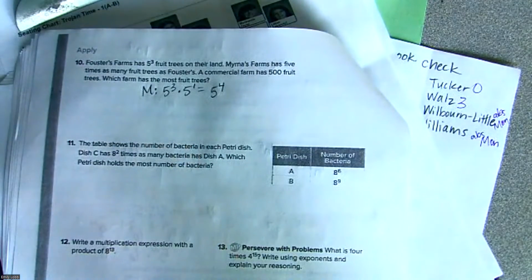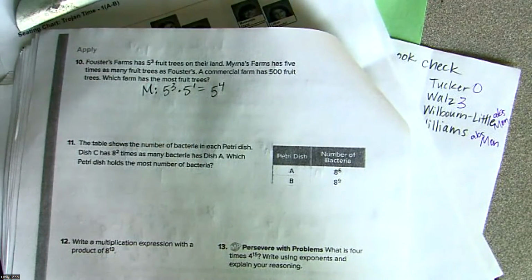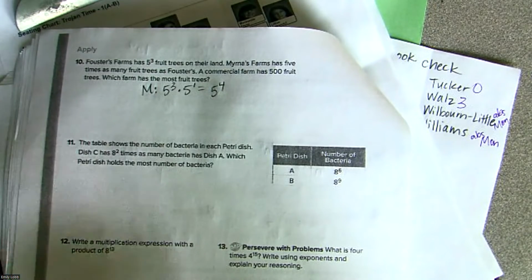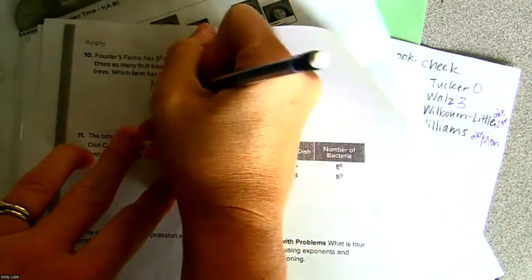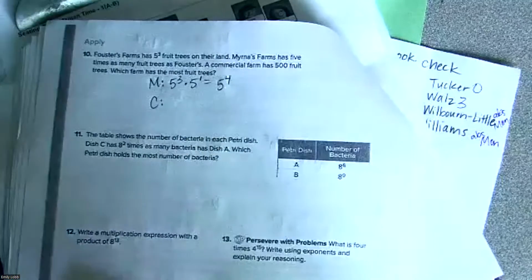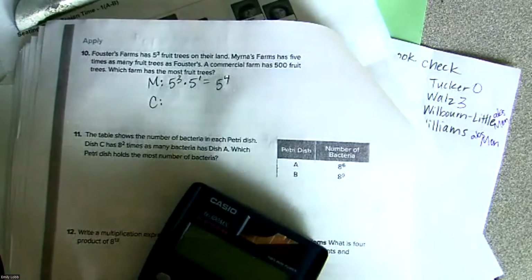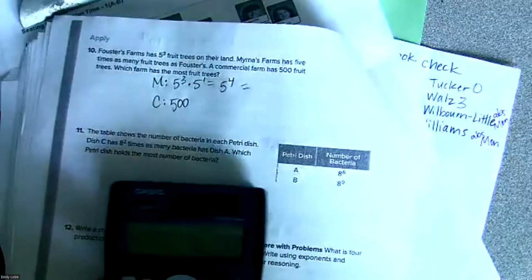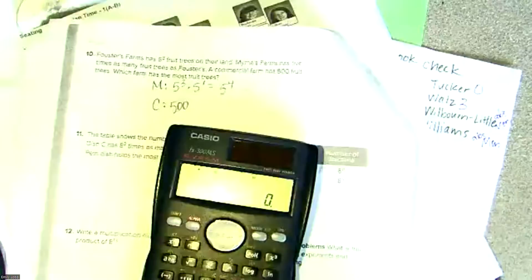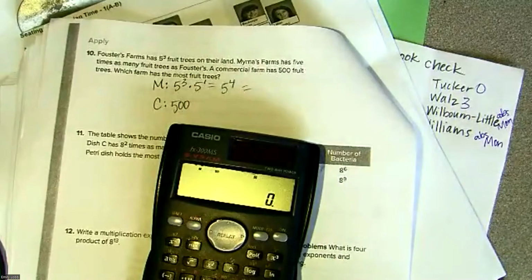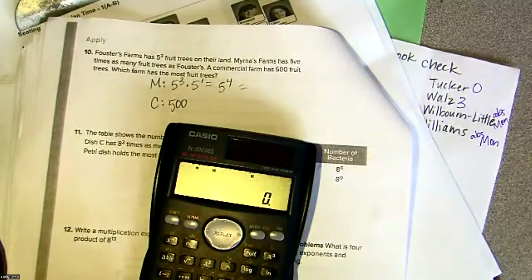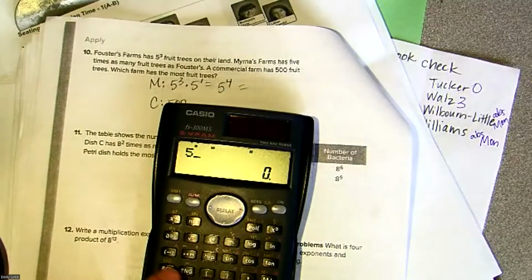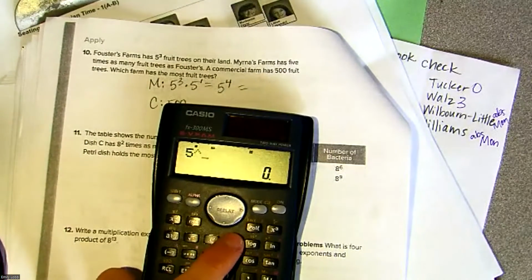Now, a commercial farm has 500 fruit trees. Which one has the most? So the commercial farm, my friends, when I'm talking, you are not. The commercial farm has 500. So if we had our calculators, we can use them, right? 5 to what power? I'm going to use the caret power.